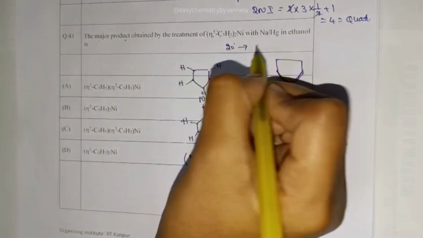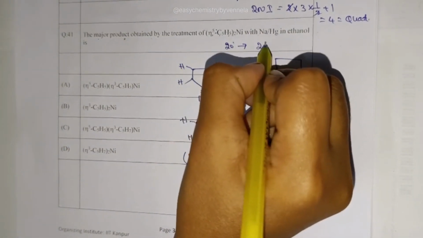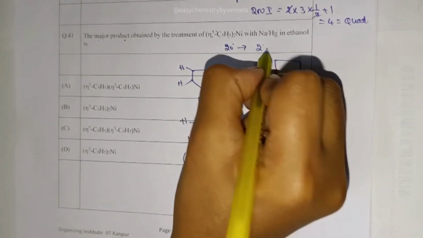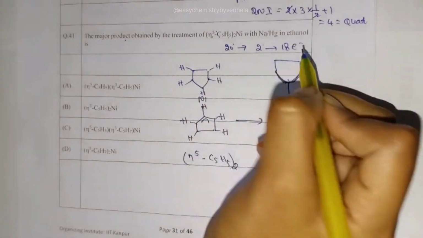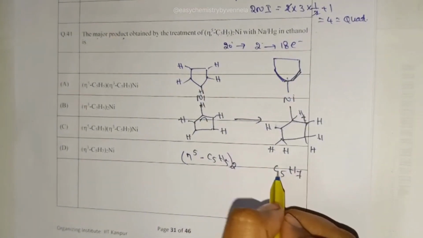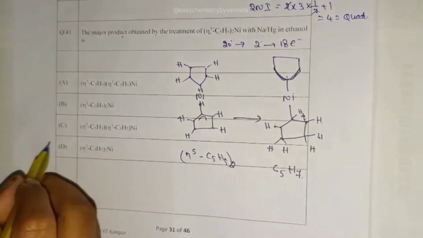By reducing 2 electrons, it can form 18 electron rule. That is why here C5H7. So correct option is option C.